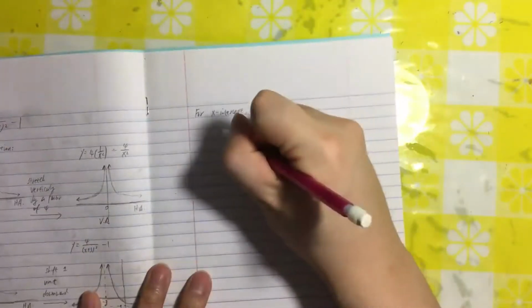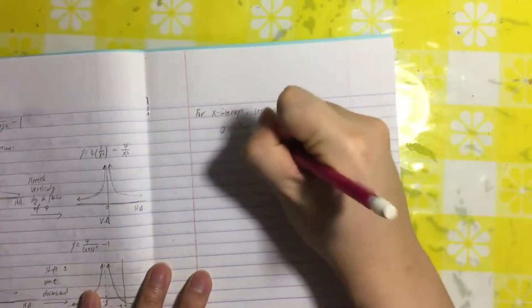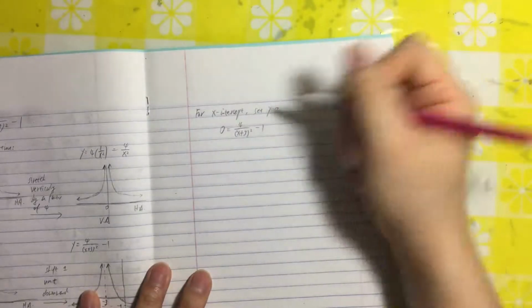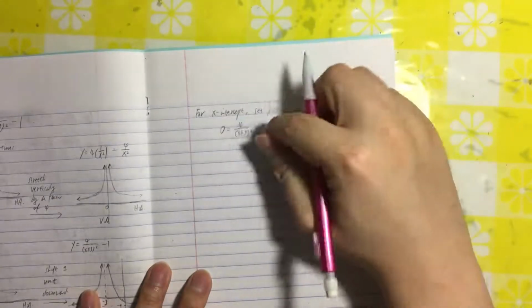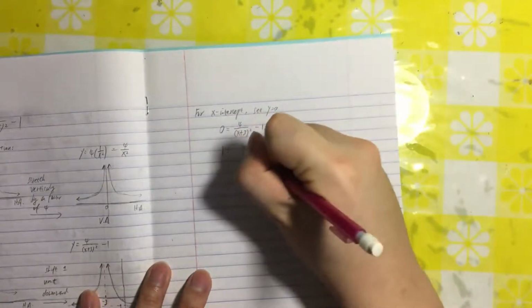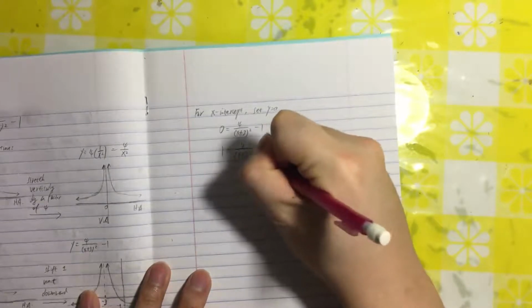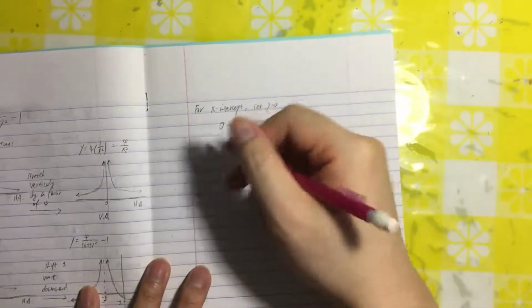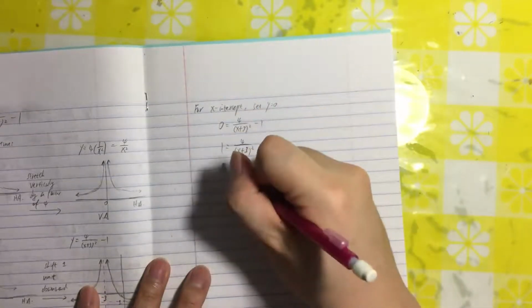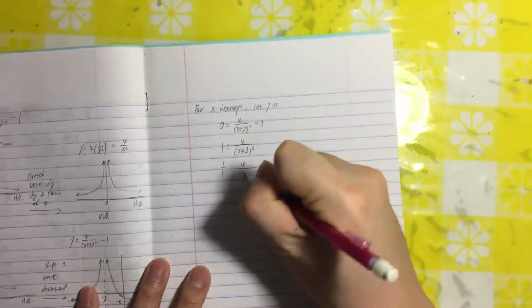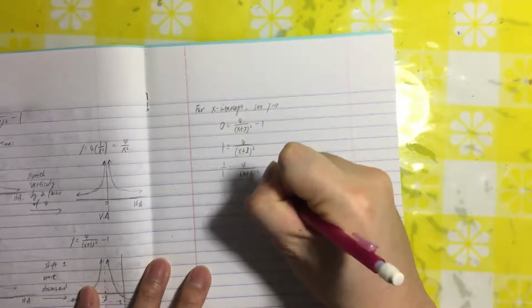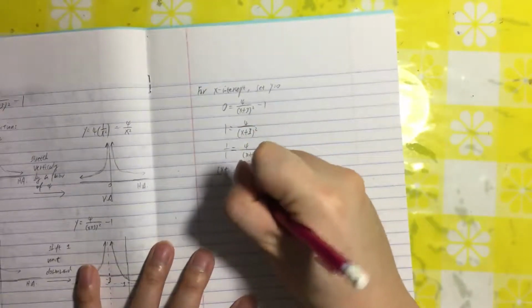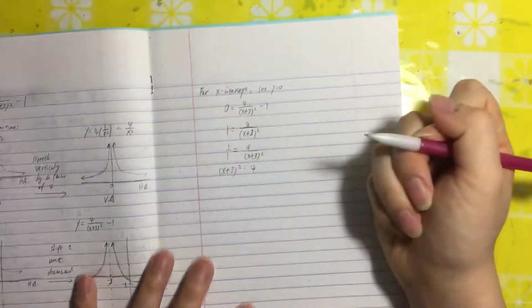We have 0 equal to 4 over (x plus 3) squared minus 1. We try to get x by itself. So first of all, I can add 1 to both sides. I get 1 equal to 4 over (x plus 3) squared. Then this number 1 can be rewritten as 1 over 1. Then I can cross multiply. If I cross multiply, I get (x plus 3) squared equal to 4.